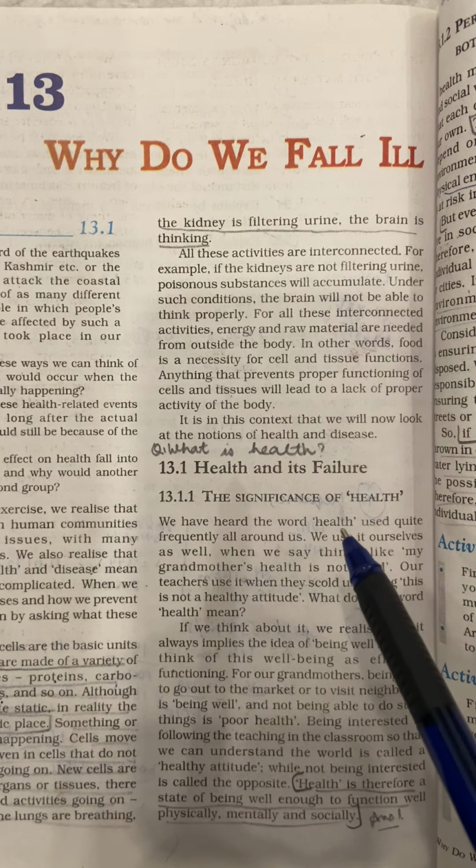So health doesn't only include physical fitness, that your body is fit and you're able to do all the various activities. No, health means in totality the well-being of a person physically, mentally and socially. Mentally means his brain is functioning normally, he's not having any kind of problems in the brain or the nervous system. And socially means he's able to adjust in the society where he's living and function well in that society. So in totality, health means being fit physically, mentally and socially.